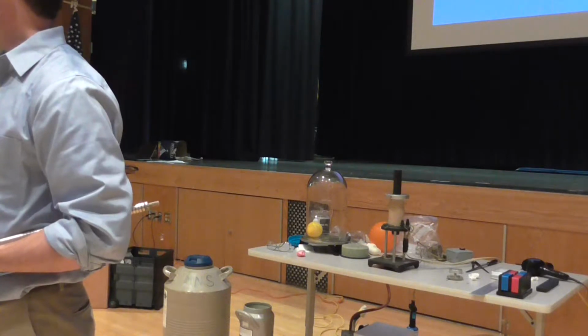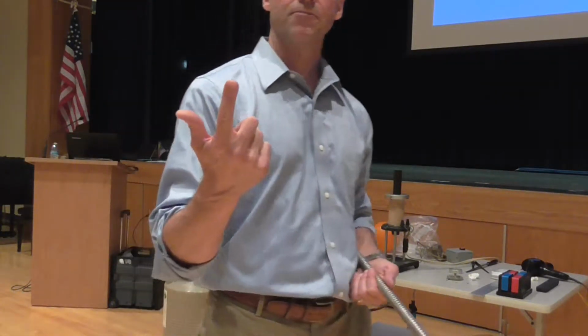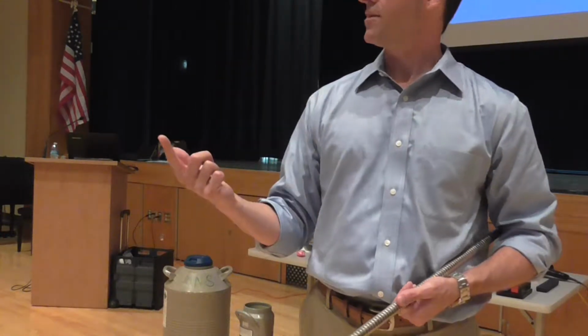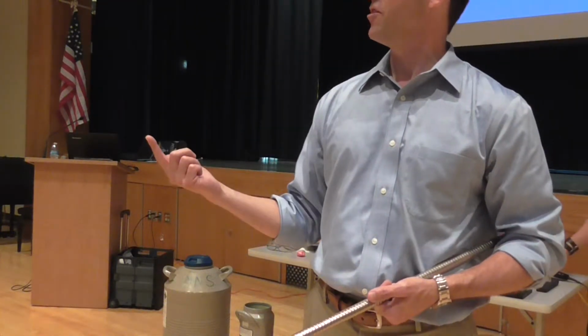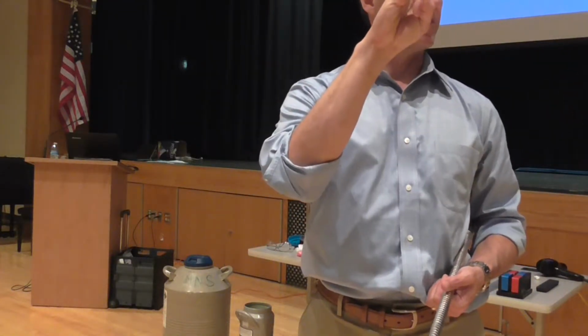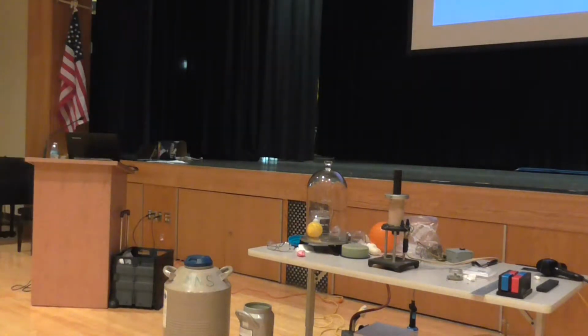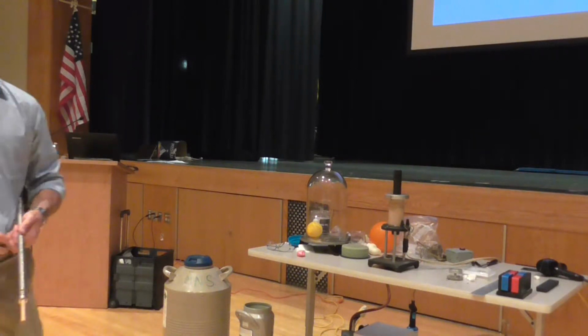Everybody got that? A changing magnetic field can create a current. A current creates a magnetic field. So there's 3 steps here. A changing magnetic field creates a current, and a current creates a magnetic field. But there's something special about the magnetic field that's created.